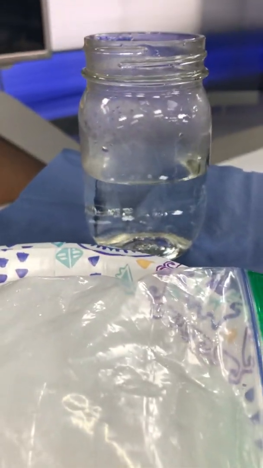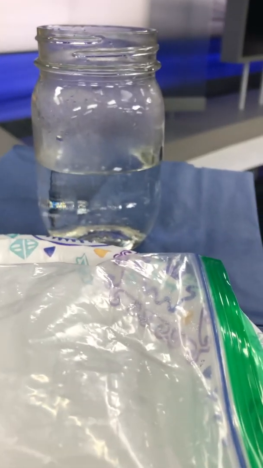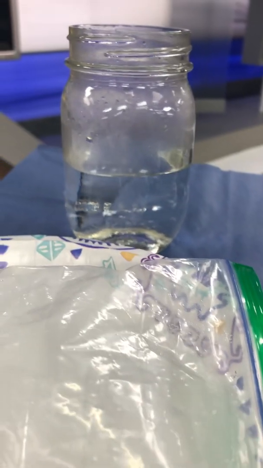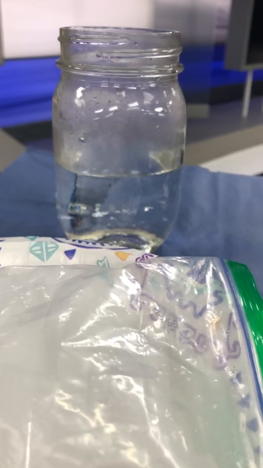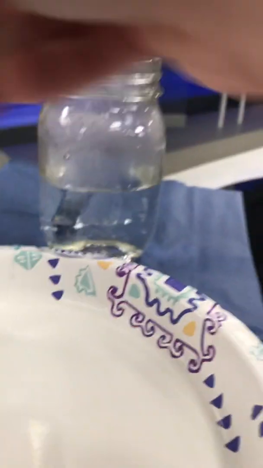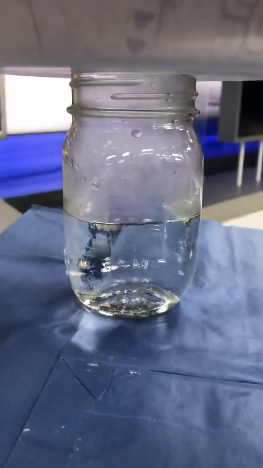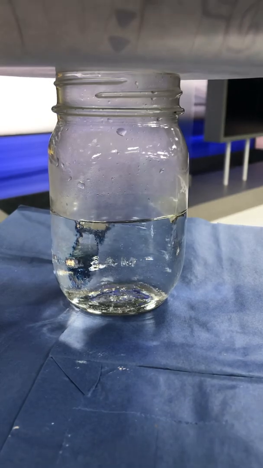First, you need a glass jar filled with hot water. I just got this out of our coffee maker here at work, but you want to fill it up about halfway, and then you want to take your paper plate or paper bowl and put it right on top of your jar here. So you're trapping all of that warm air inside the glass.